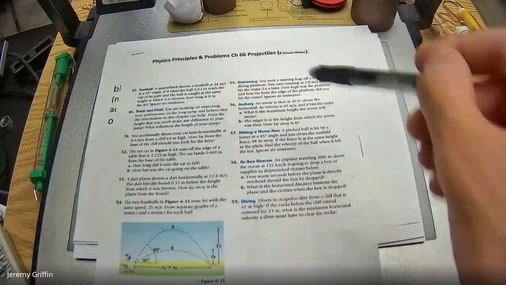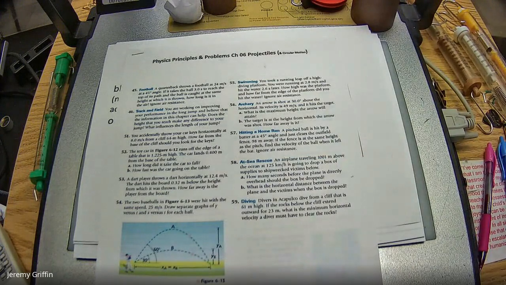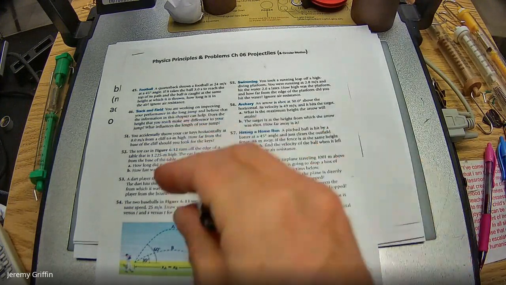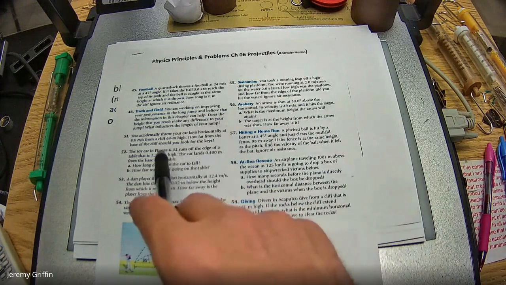You guys don't have this page, by the way. I didn't print it out. It's not being assigned, we're just doing some projectile problems for review.